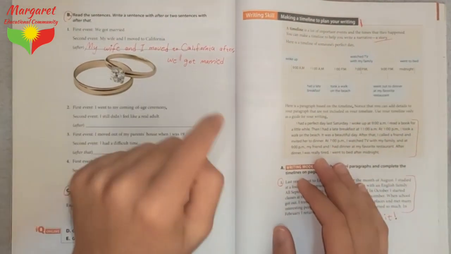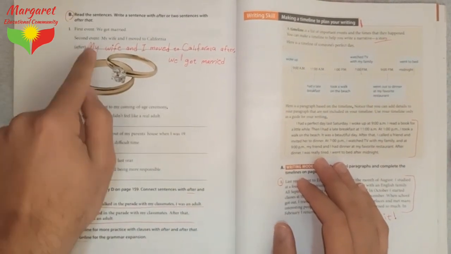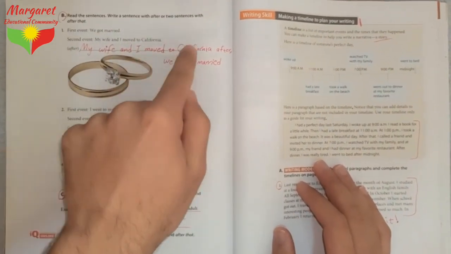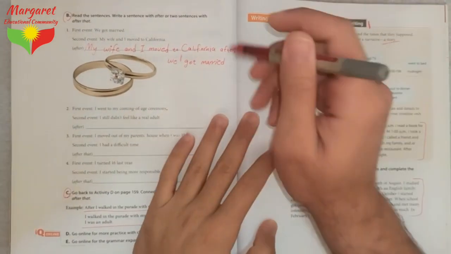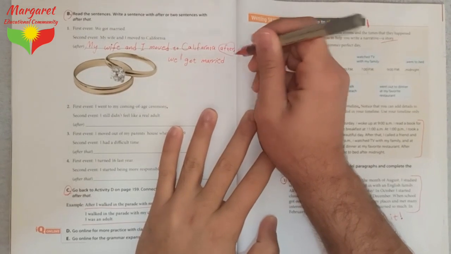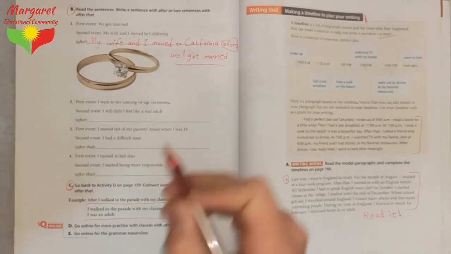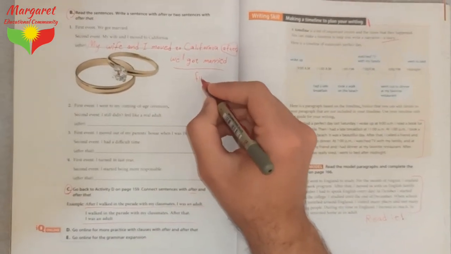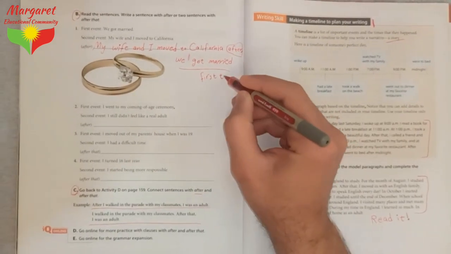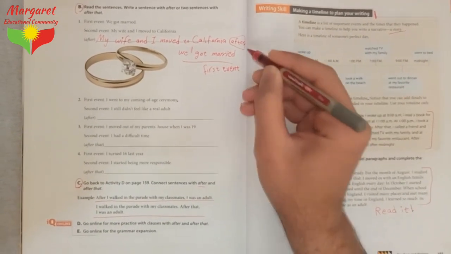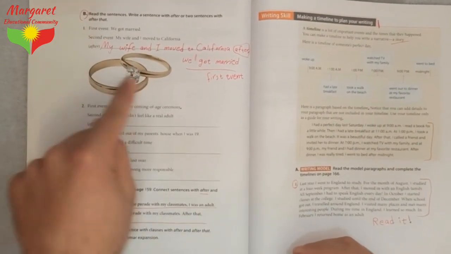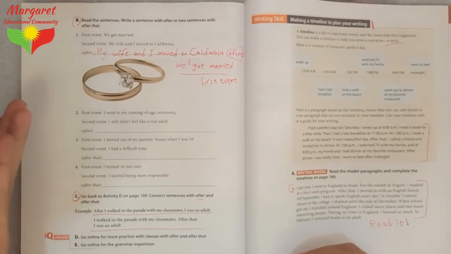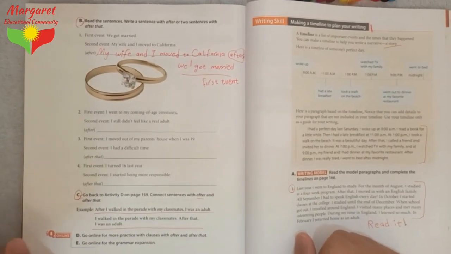I did the first one. If you look at this, my wife and I moved to California after we got married. So after we got married: after came in the middle, before the first event. This is the first event. So this is how I used after. You see these two little rings? The example is about marriage, that's why we have a picture of two marriage rings here.